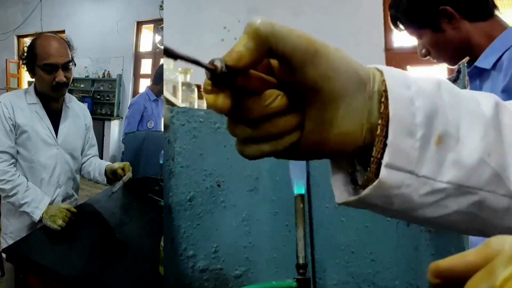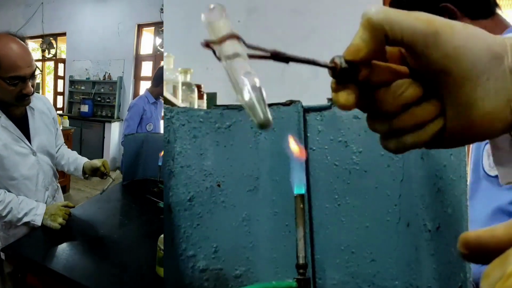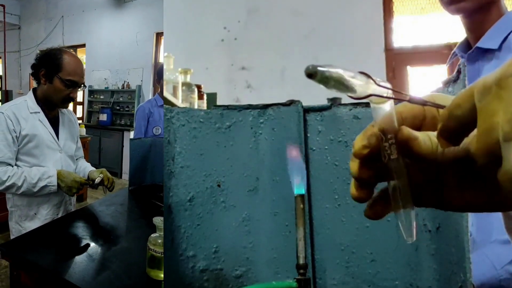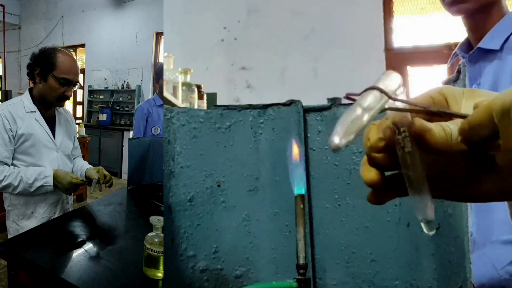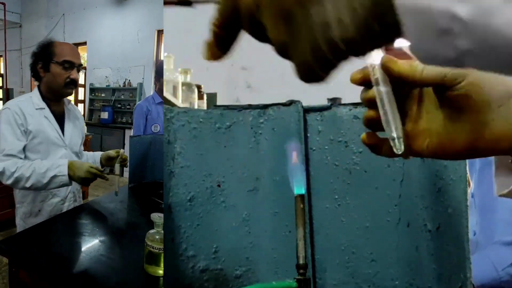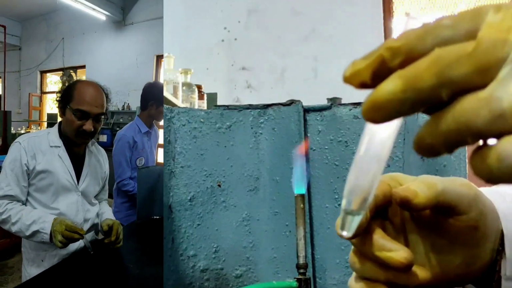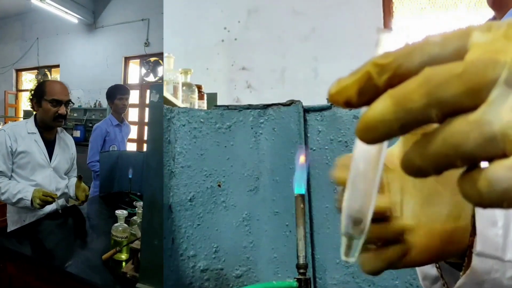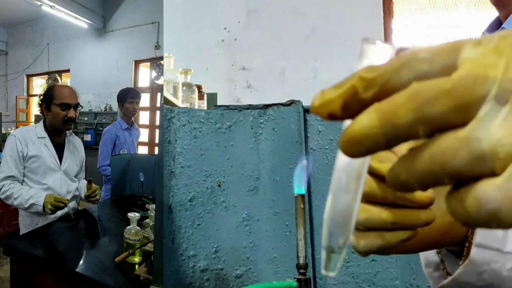Now it should be made into two parts. Okay, fine. The first part should be tested for cobalt 2+ ion, but because cobalt 2+ is not there, I am directly doing a test for the presence of nickel.